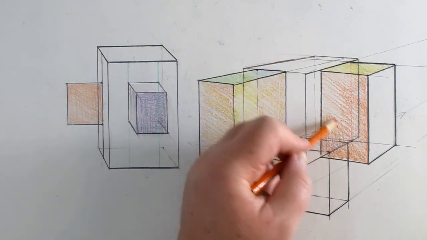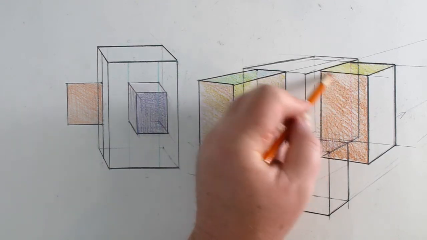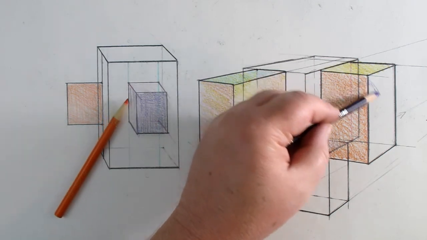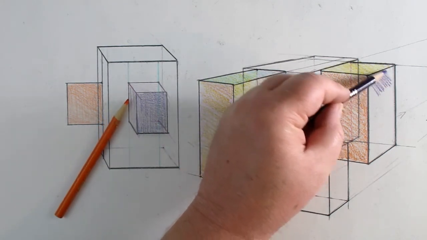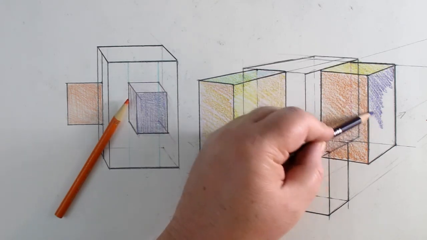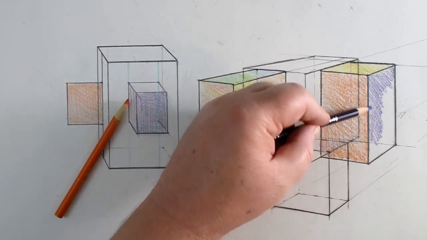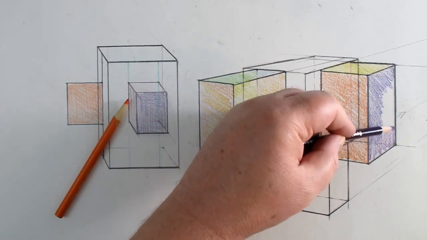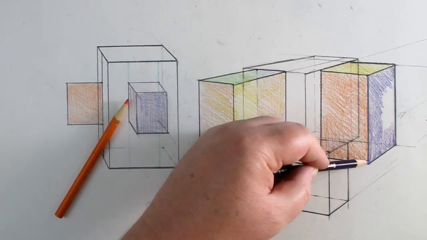Then we've got this last plane that's going to be purple. This last plane, the third plane that we can see on here, again in purple.